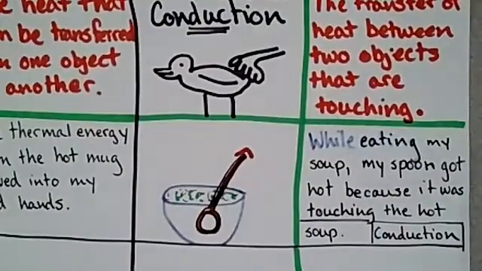You can get conduction if you touch a hot burner, the heat goes directly into you. If I think that Colt has a fever, I can put my hand on his forehead and the heat from his forehead will go into my hand and let me know if he has a fever or not. If things are touching, that is conduction.